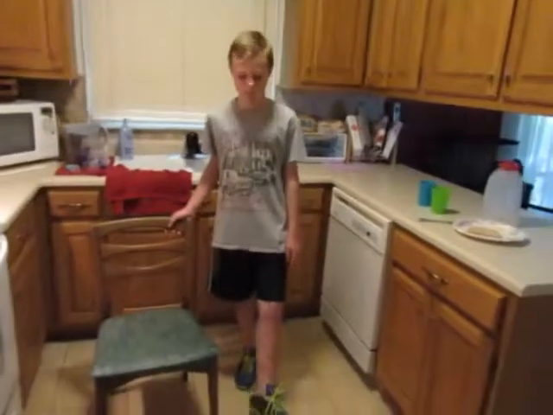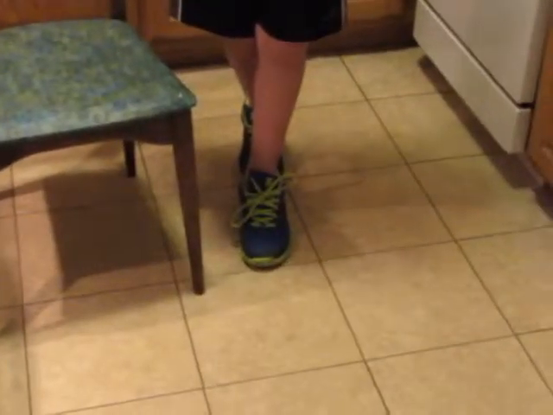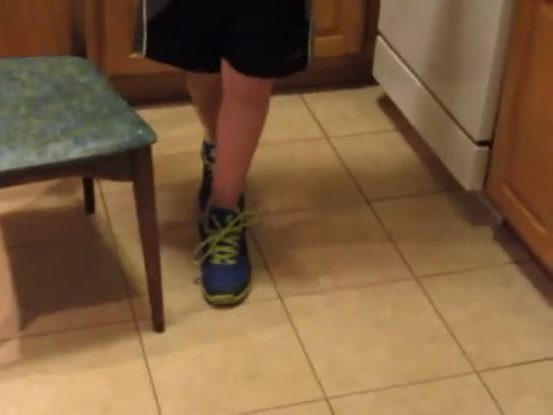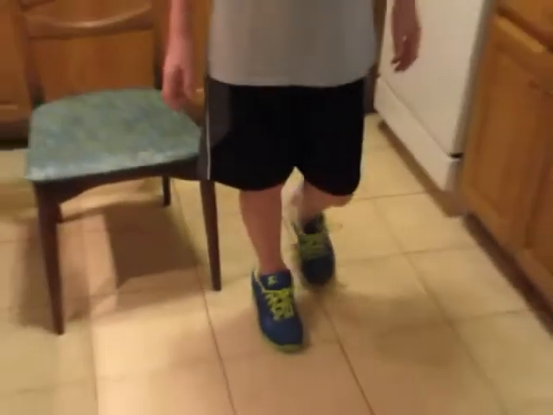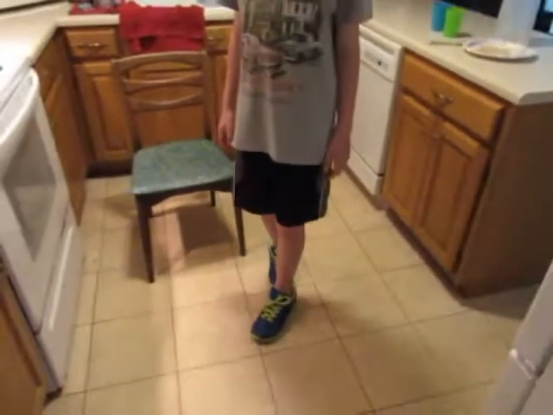Let's do that. Lost my directions. Okay, then we're going to do the heel to toe walk. Okay, what you would do is put one foot touching the other right there. An advanced skill would be being able to do that without holding onto a chair or the wall.